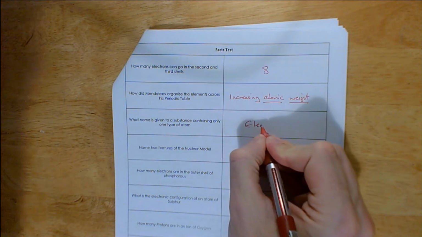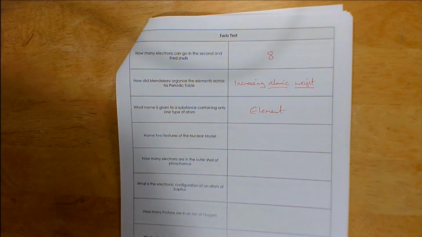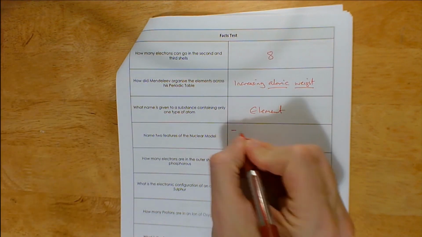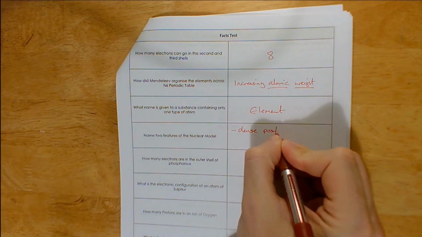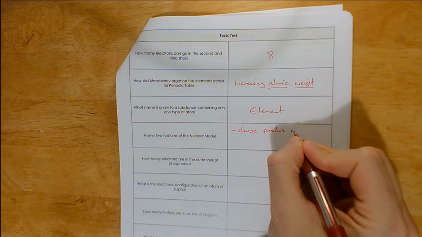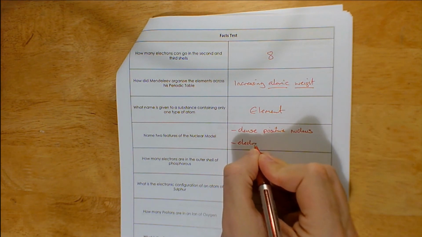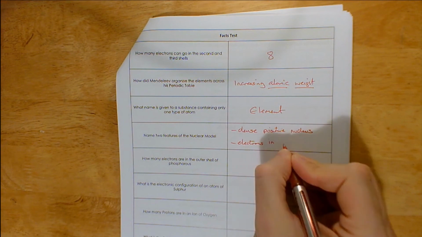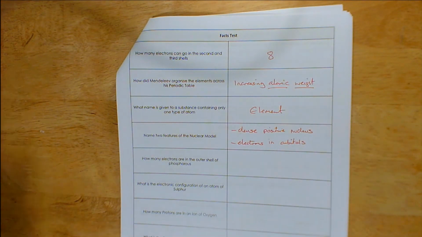It is an element. Name 2 features of the nuclear model. So you can have a dense, positive nucleus, but you must also have electrons in orbitals or orbit around the nucleus.